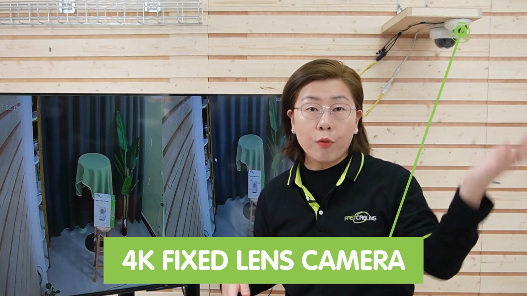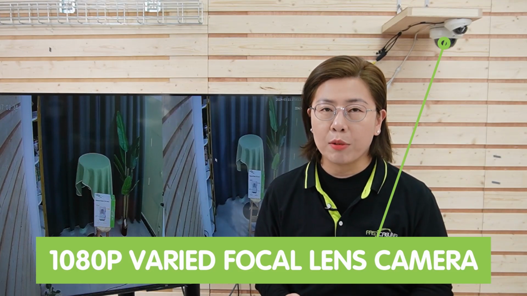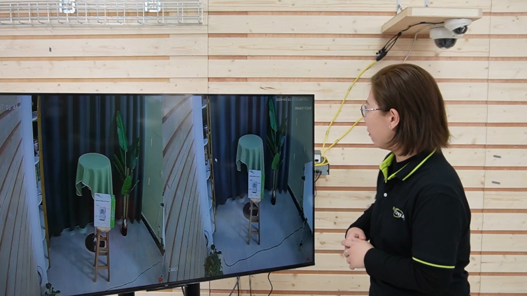So now let's meet our cameras. We have a 4K fixed lens camera and a 1080p varifocal lens camera. It has a 2.8 to 12 millimeters adjustable lens, which allows you to customize your field of view without sacrificing image quality. So 4K versus 1080p, now let's check that out.